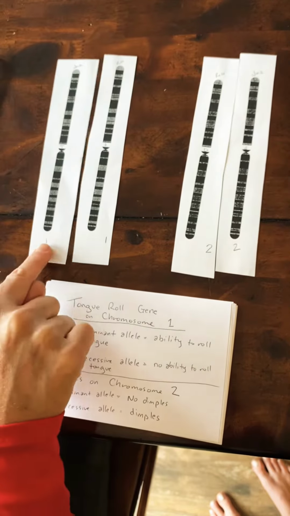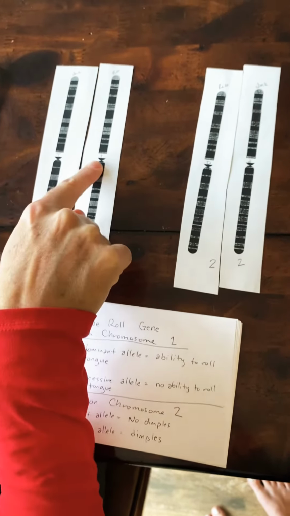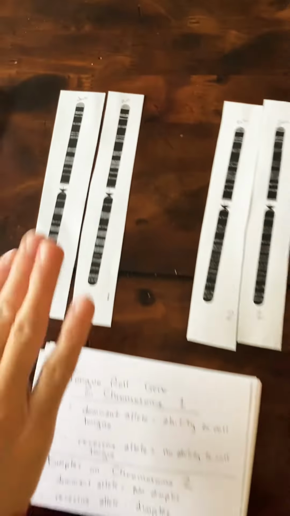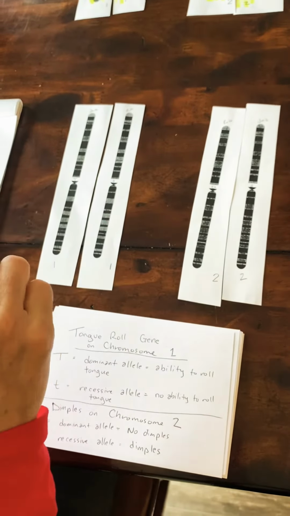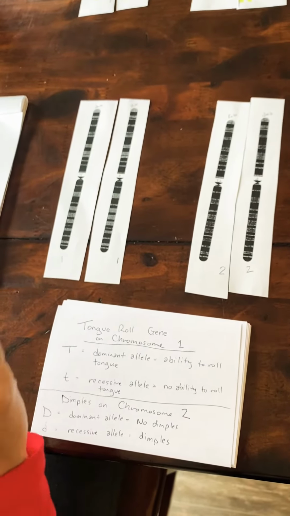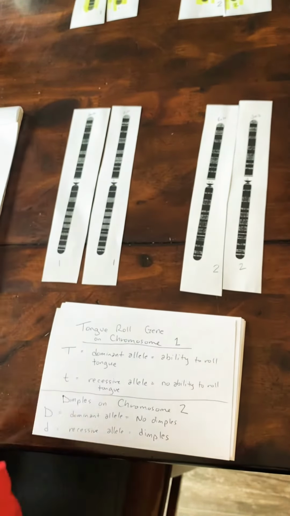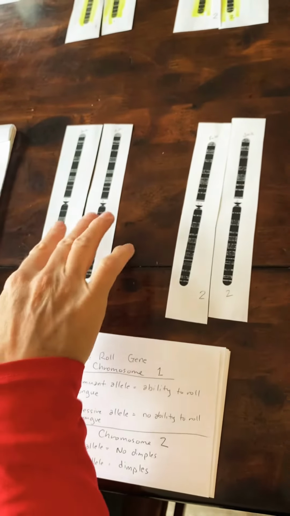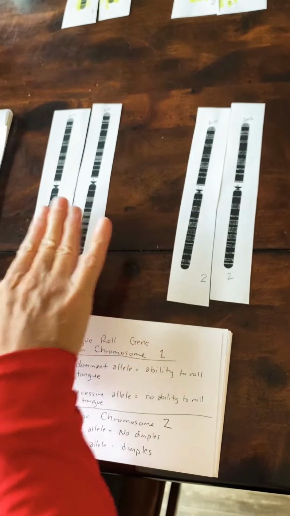And of course, you have 2 chromosomes, one from mom, one from dad. Two alleles represent that one gene. So you can put in any alleles you want. If you can't roll your tongue, you might want to use 2 little t's, one from mom, one from dad. And if you can roll your tongue, you have at least one big T, or you can just make something up. I have big T and little t on my chromosomes representing the tongue roll.